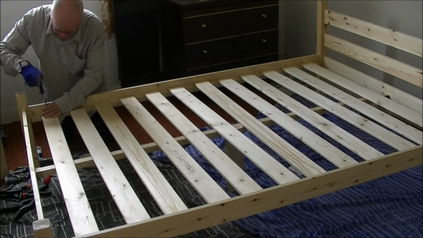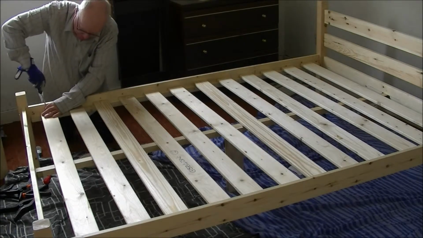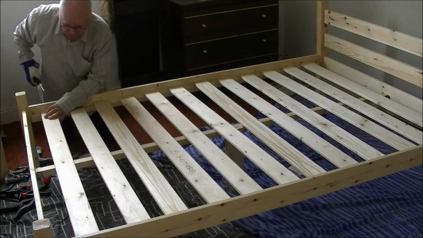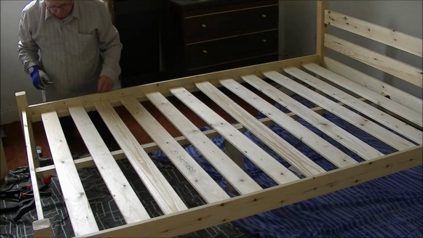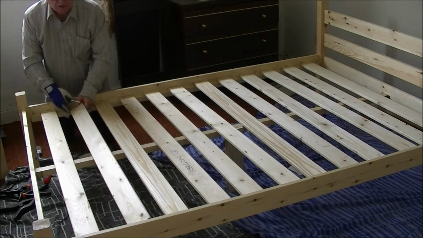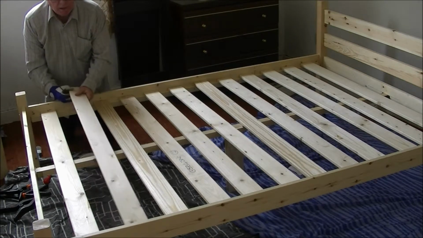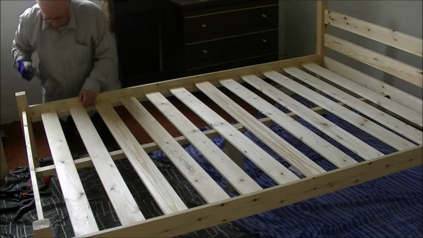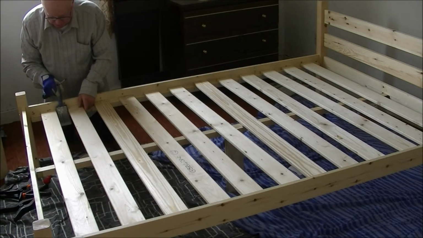But let us get it in. Now that's in, but not in fully. Oh, that one's the wrong way around, remember. They're all pre-countersunk. We're not afraid to move them because we know the space we need.